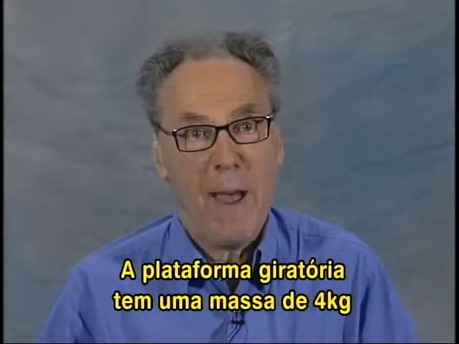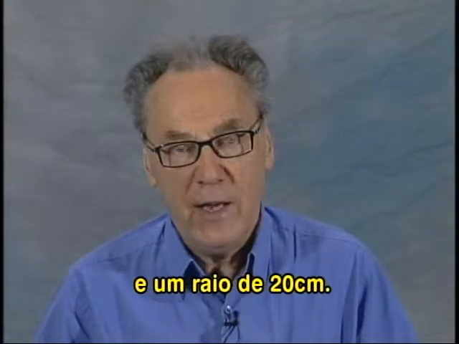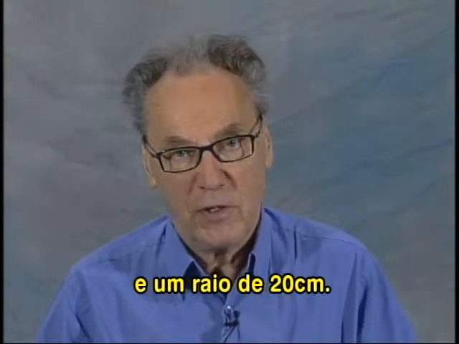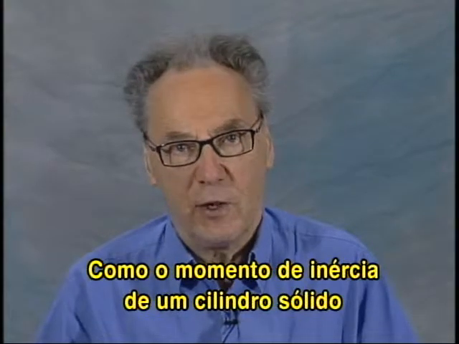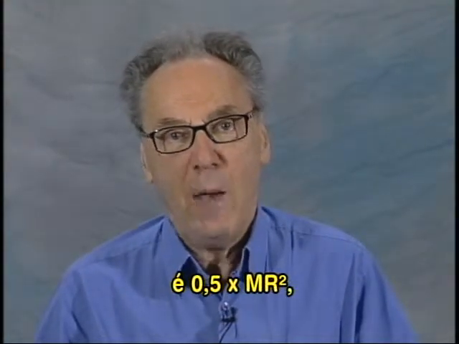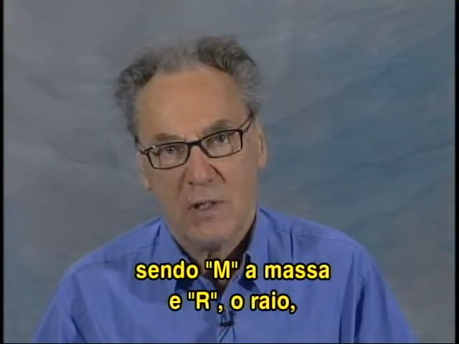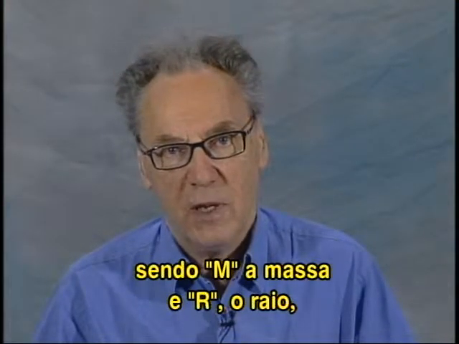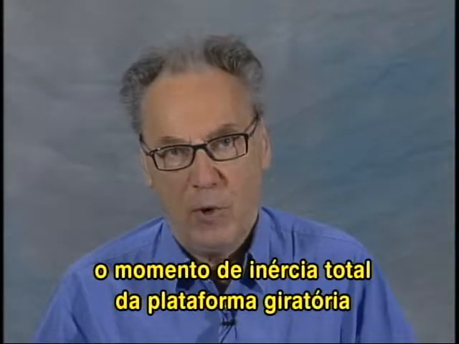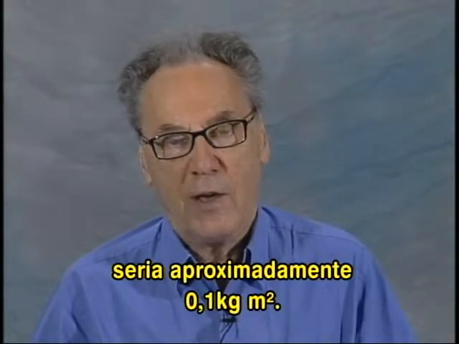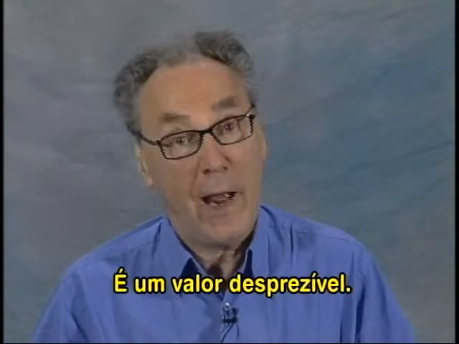The turntable has a mass of about 4 kilograms, and it has a radius of about 20 centimeters. Since the moment of inertia of a solid cylinder is 1/2 mr squared, m being the mass, r being the radius, the total moment of inertia of the rotating turntable is only something like 1/10 of a kilogram meter squared. So it's clearly negligible.